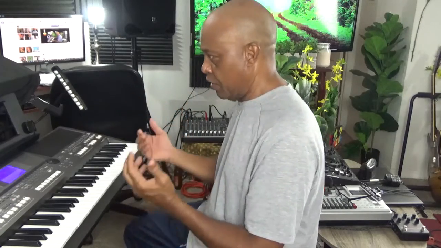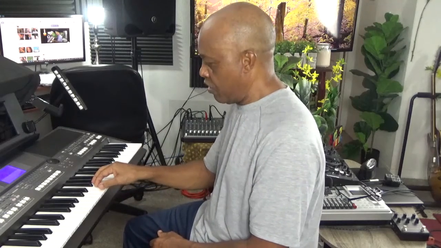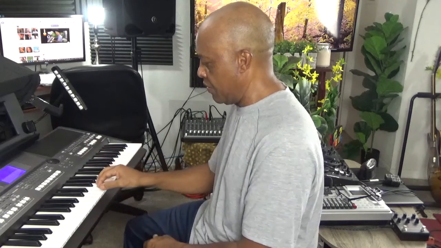A passing tone is a note that connects two tones of different pitch by stepwise motion. For example, you can say E, for example, E.